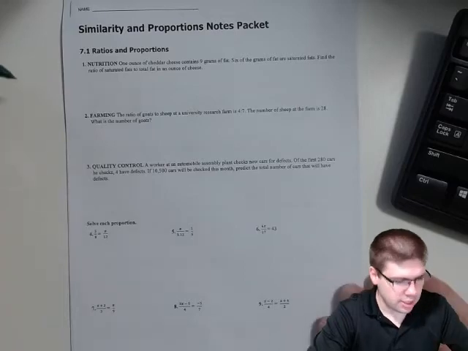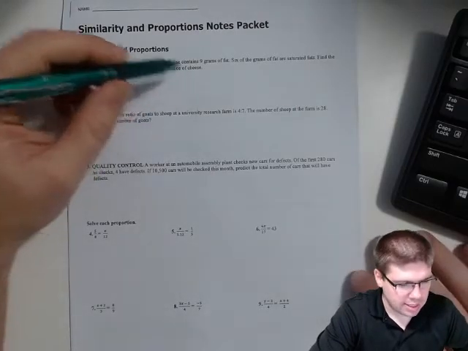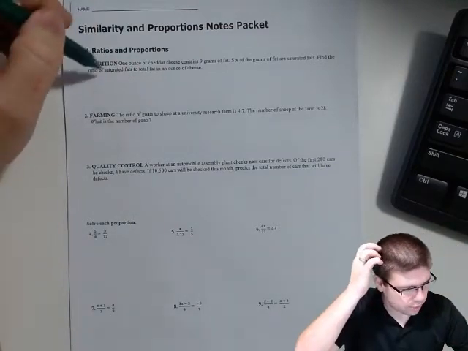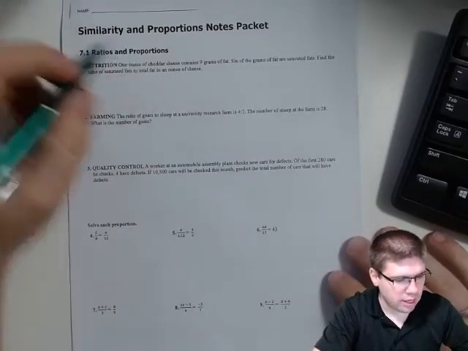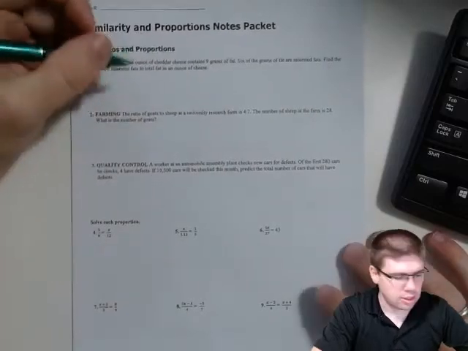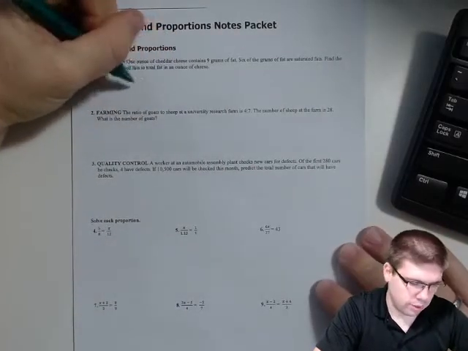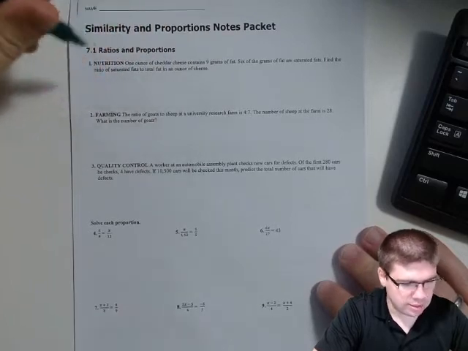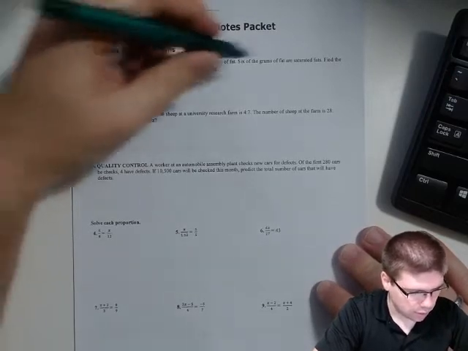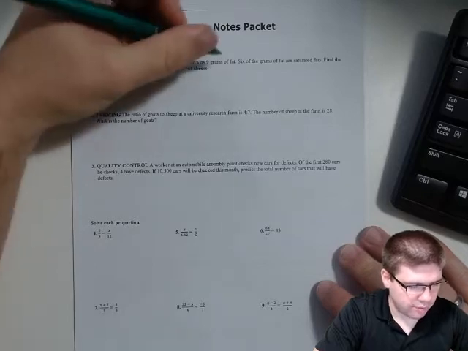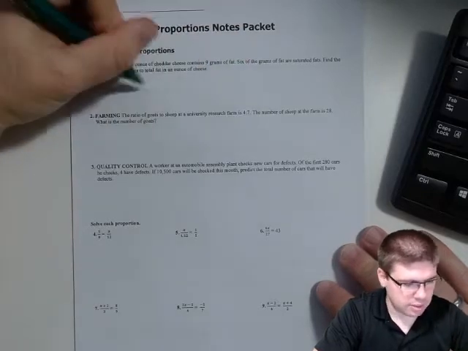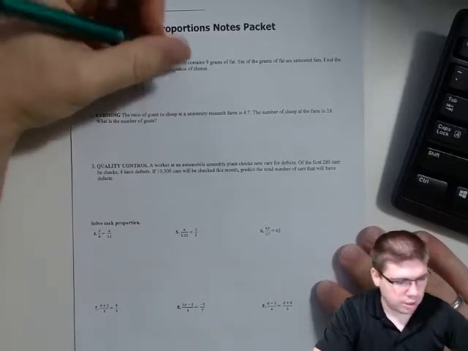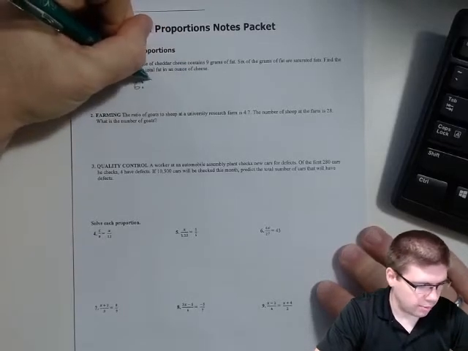1 ounce of cheddar cheese contains 9 grams of fat. 6 grams of fat are saturated fats. Find the ratio of saturated fats to total fat in an ounce of cheese. So ratios, a lot of times we can write them a couple of different ways, but one of the most common ways to write it is with a colon. So find the ratio of saturated fats. We have 6 grams of saturated fat, and that ratio goes with per 9 grams of total fat.